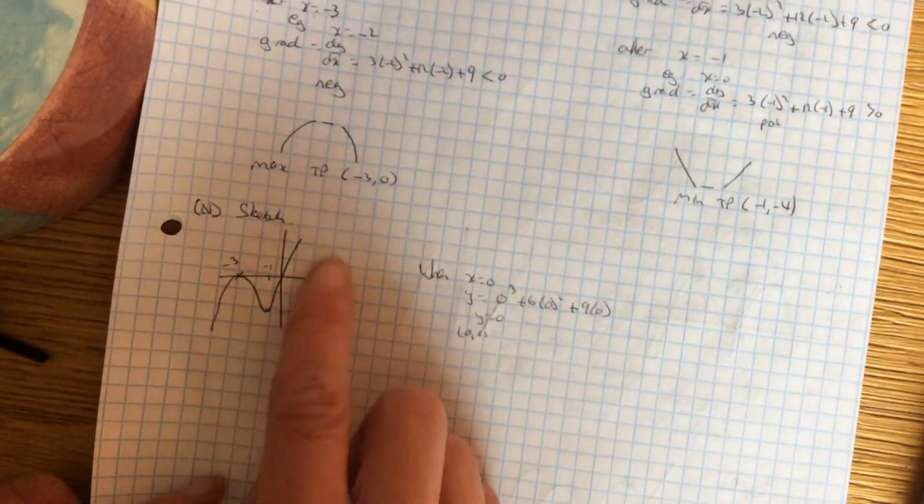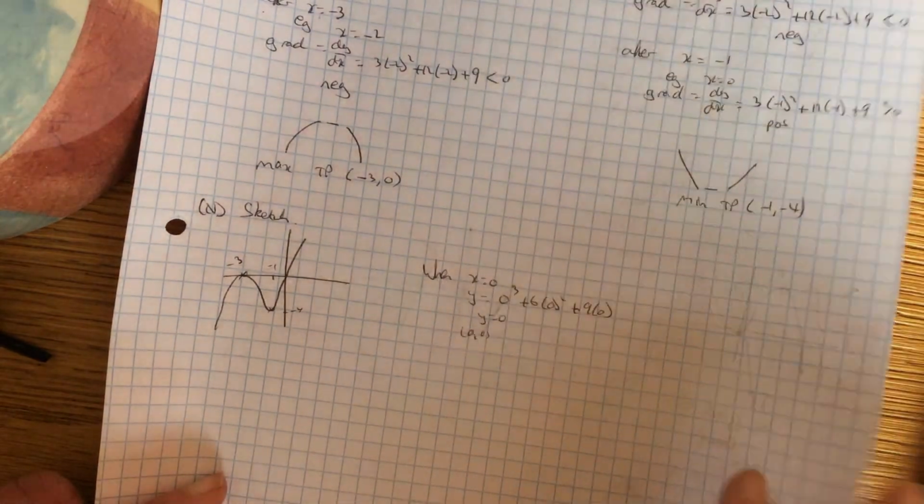And then sketching the graph. And that is your work for level 1.